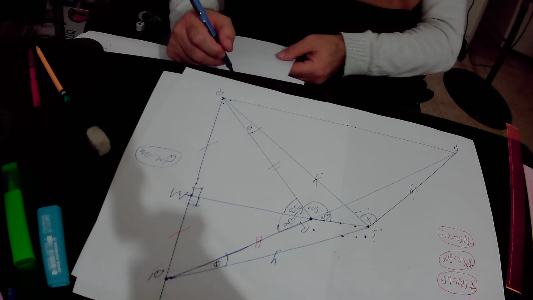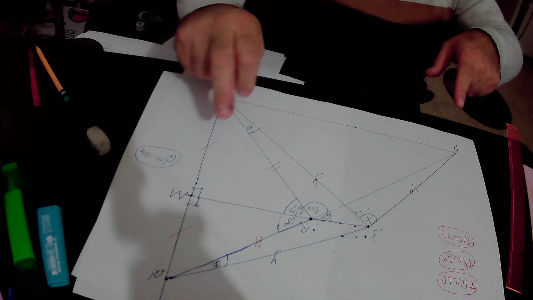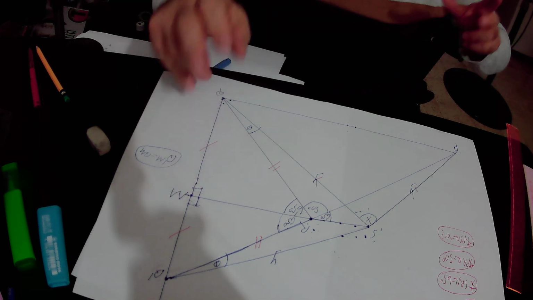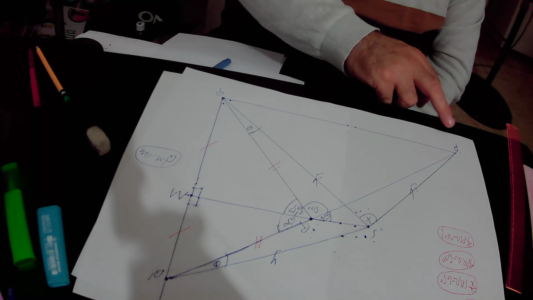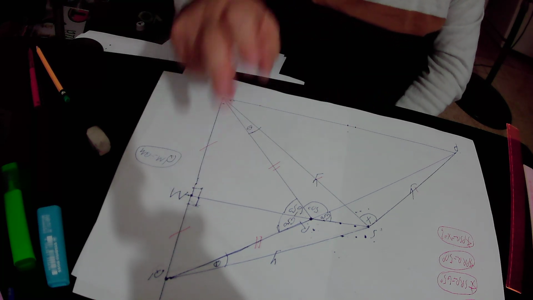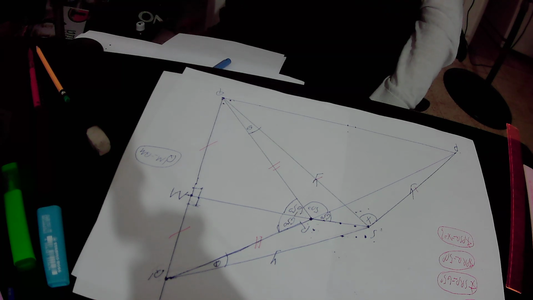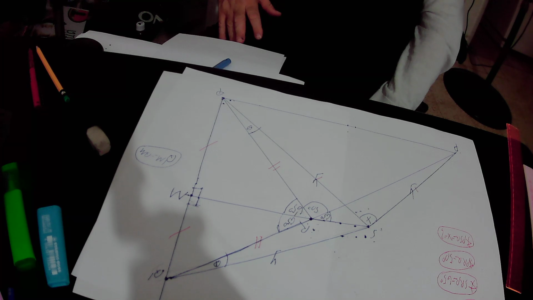In order to prove that, we will prove that angle PRQ dash equals 180 degrees. And as you already know, any angle that equals 180 degrees is a straight line.